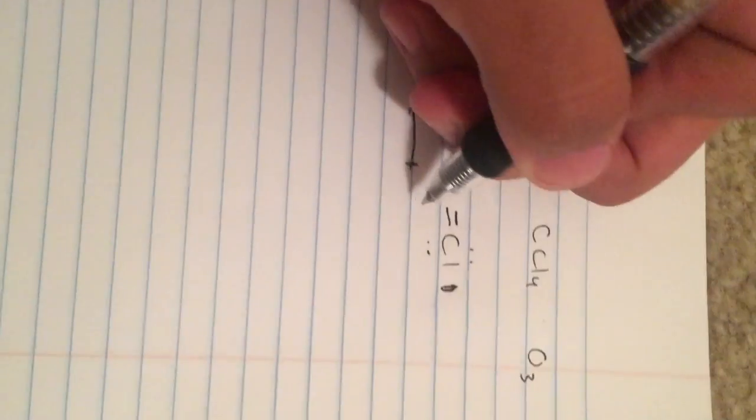And so next is to draw the bond dipoles. Cl is more electronegative than Be, so they'd be going this way and this way. And now you can draw the geometry.